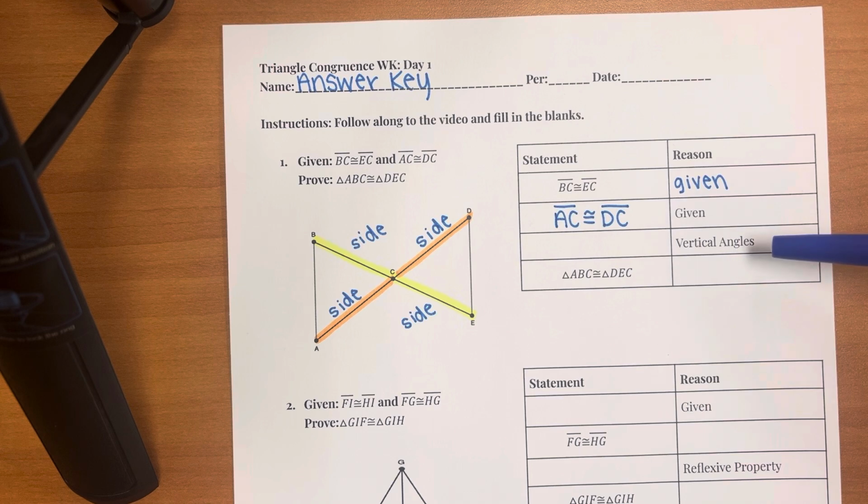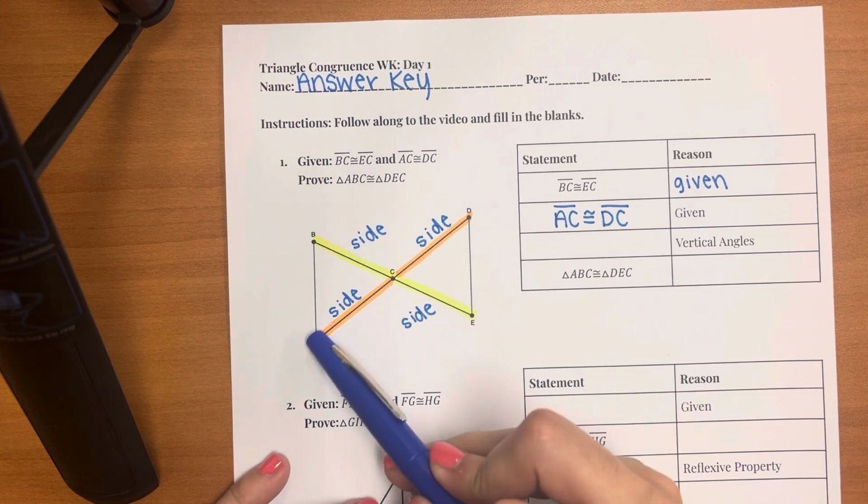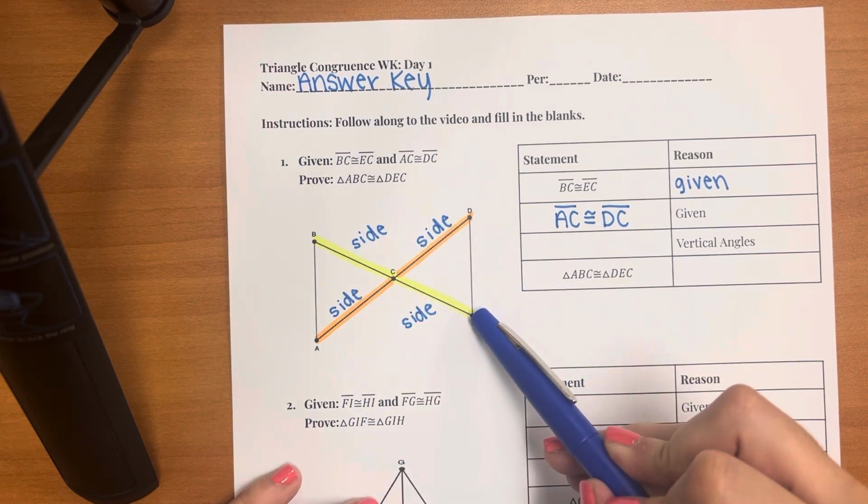So our reason is vertical angles. We have to look at our picture and ask, where do vertical angles exist? If you remember, vertical angles are two lines that cross and they make that X. I notice an X here. That's where they cross.